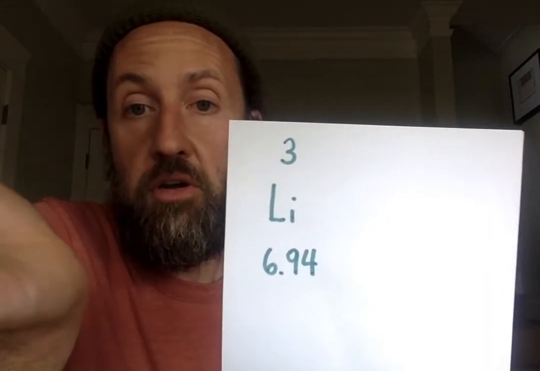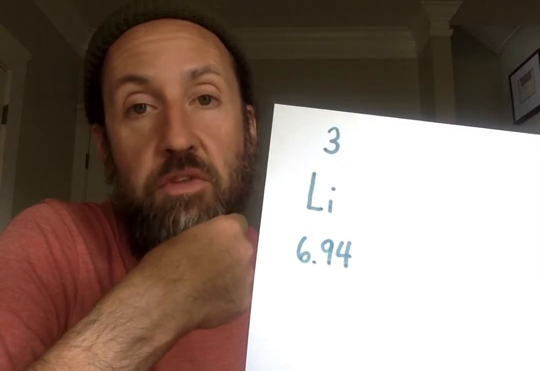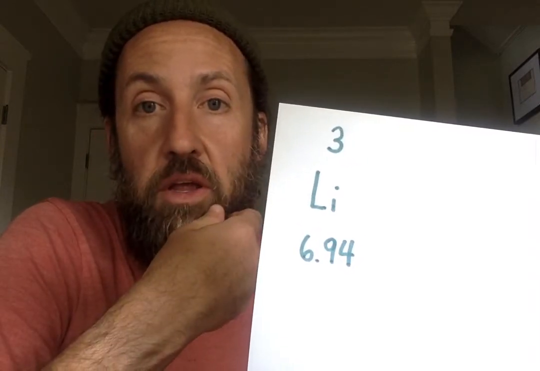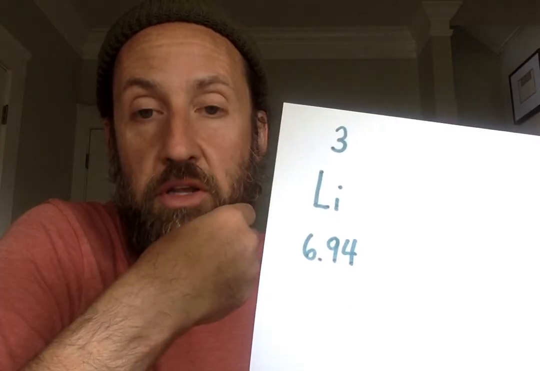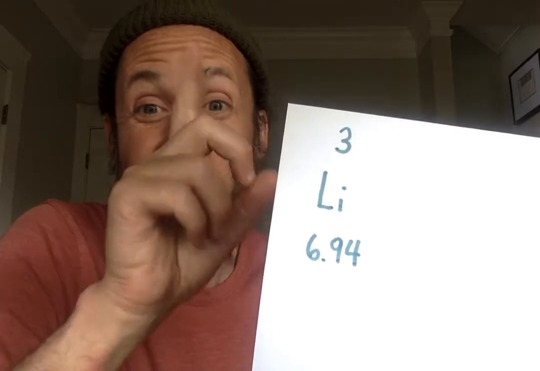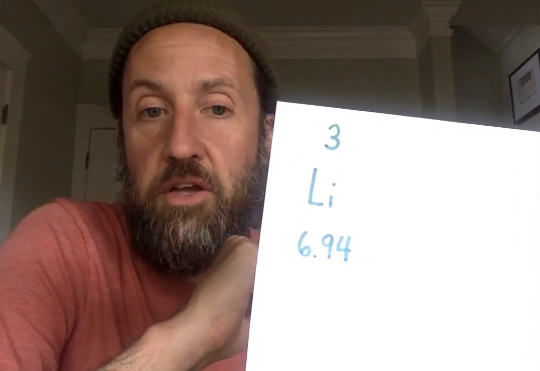Now, when we start talking about the bonding behavior of lithium and why it does what it does, we're going to see that very few atoms of lithium actually have all 3 of the electrons. Lithium actually likes to lose one of them. But that's an idea for another time.